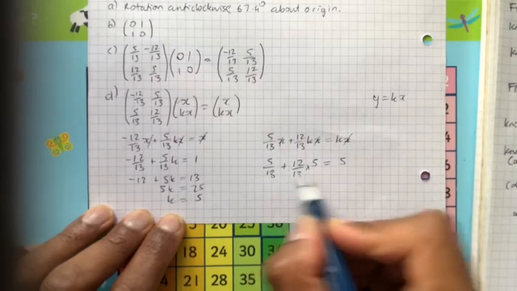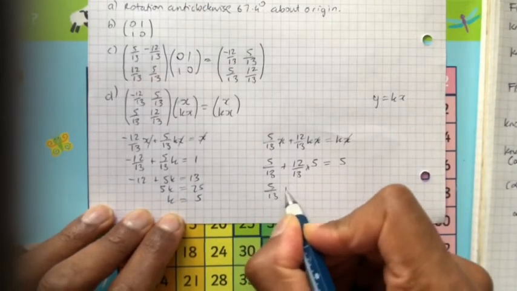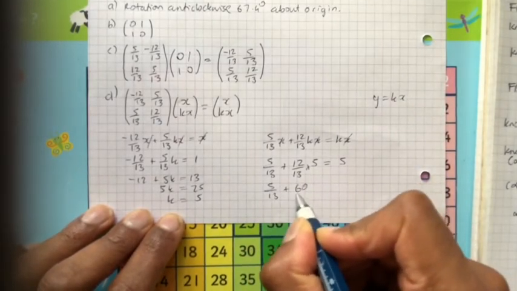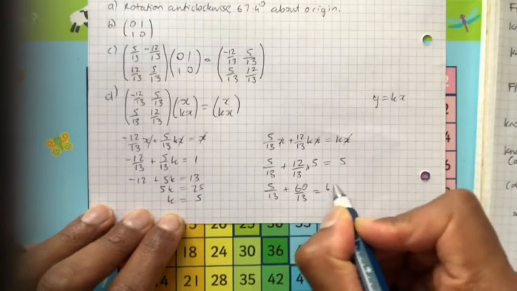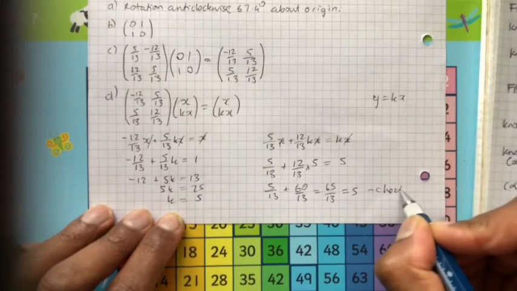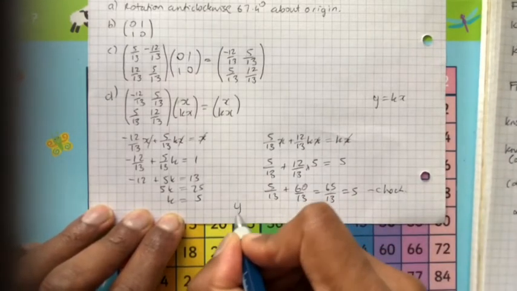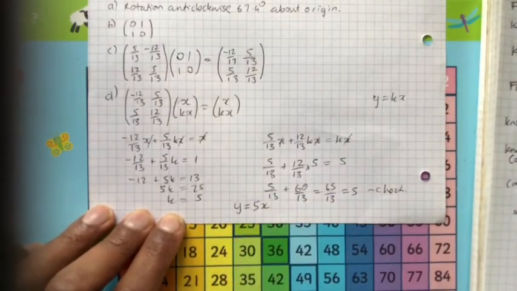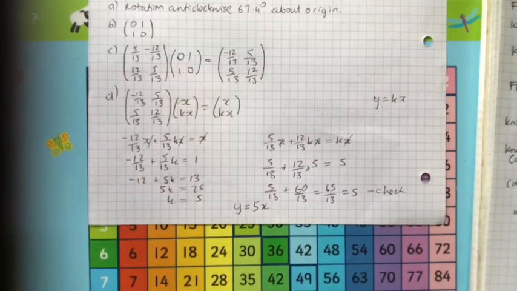So what we get is 5 over 13 plus 60 over 13 which equals 65 over 13 which equals 5. So there we go, we check that. So it's y equals 5x for our y equals kx.